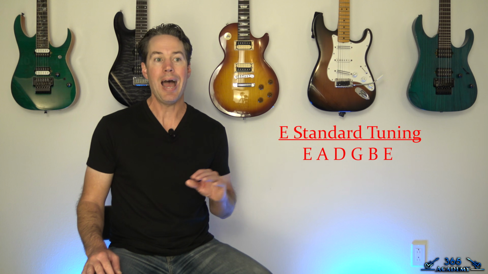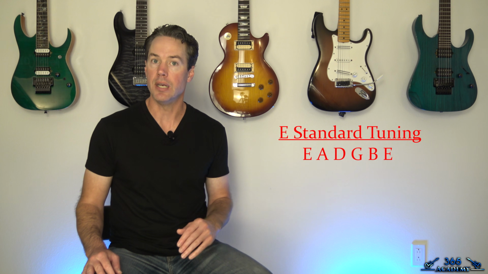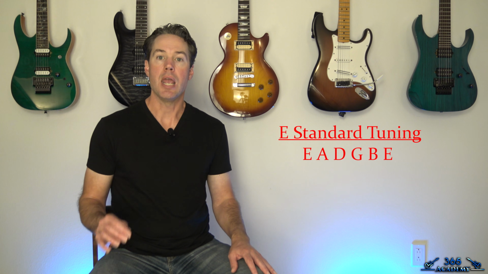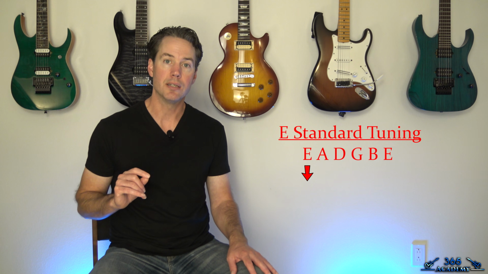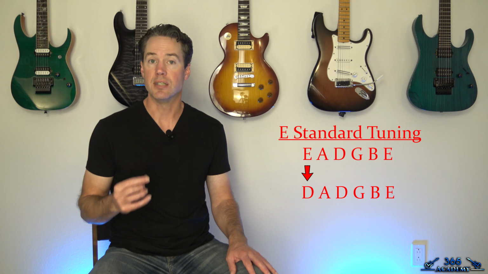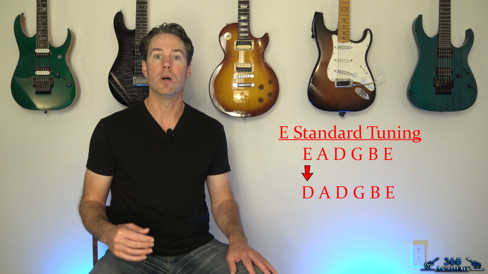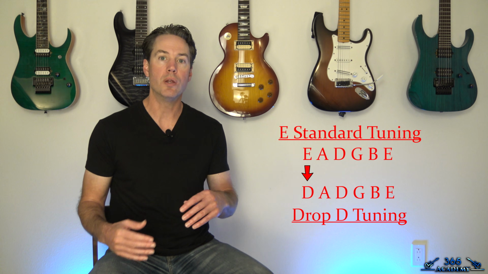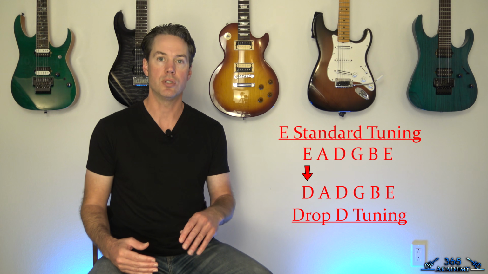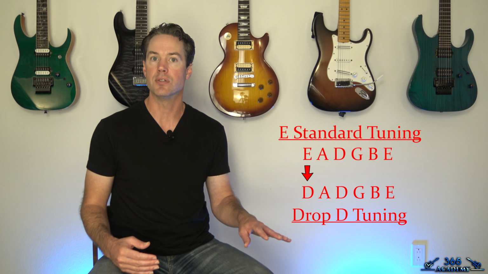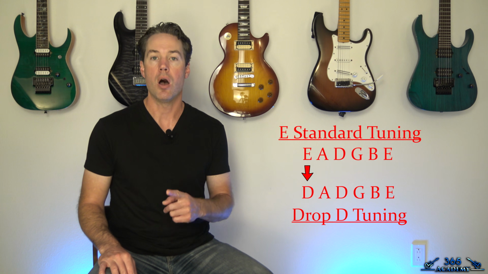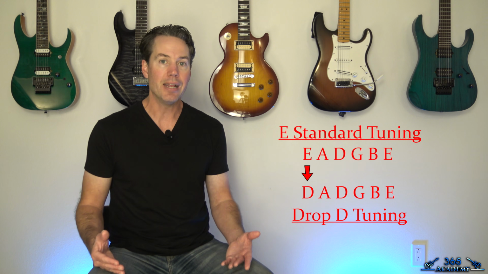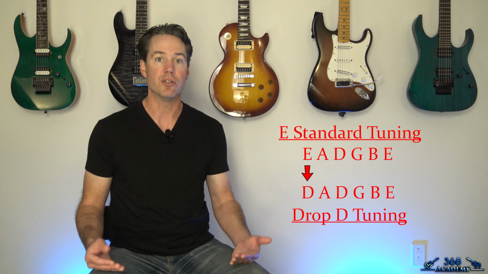So if you have all 6 notes in standard, E, A, D, G, B, E, and we take that E on the 6th string and we lower it a whole step to D, that is what a drop tuning is. So only one string changed. The other ones stay the same as if they're in standard tuning. But we took the low E string and we tuned it down a whole step to D. That is what a drop tuning is. So that is drop D.